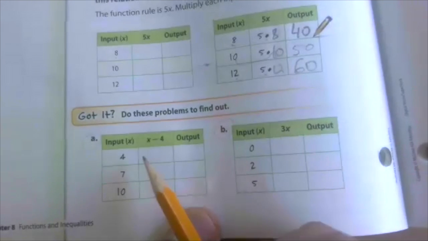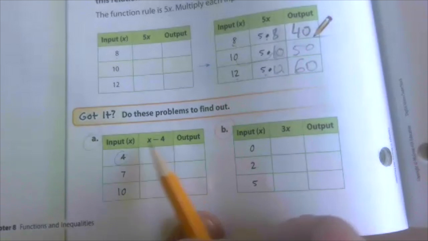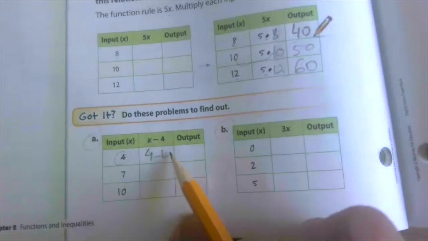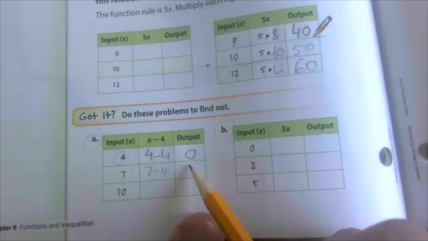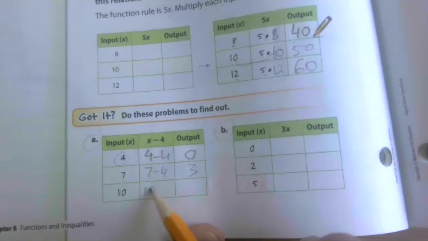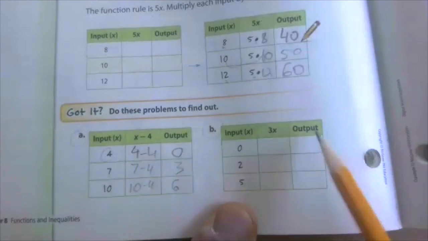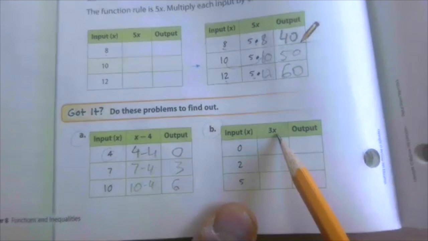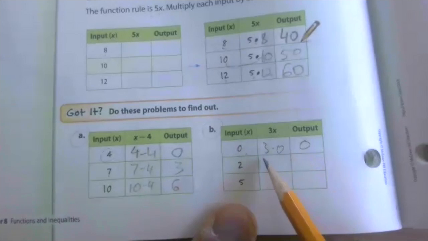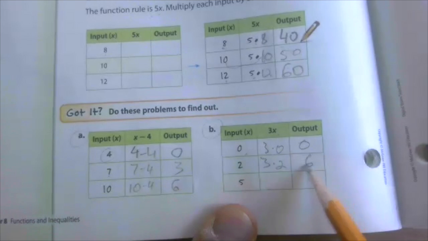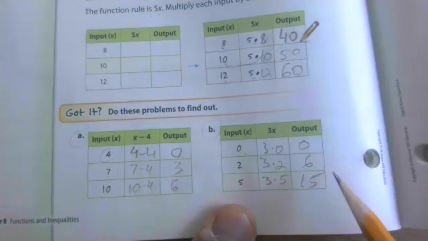So hopefully we got this. The first one here is x minus 4, that means it's 4 minus 4, which is 0. Remember these are the x, so this would be 7 minus 4, which would be 3. This one would be 10 minus 4, which would be 6. Easy peasy, right? Now this one is 3x, that means 3 times x. So this is going to be 3 times 0, which is 0, 3 times 2, which is 6, and 3 times 5, which is 15. Easy.